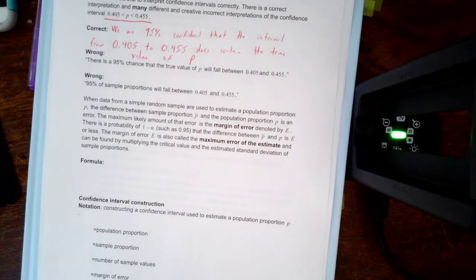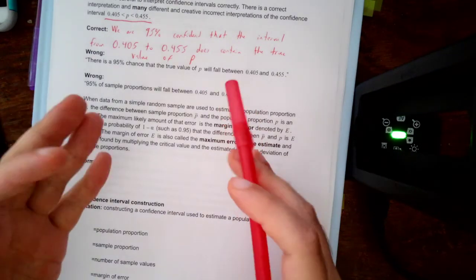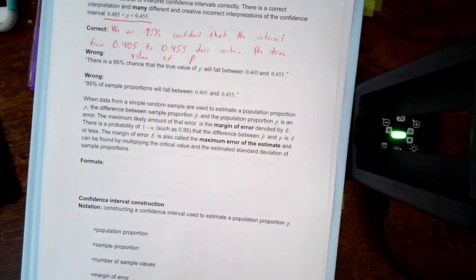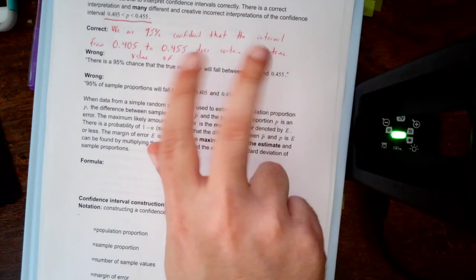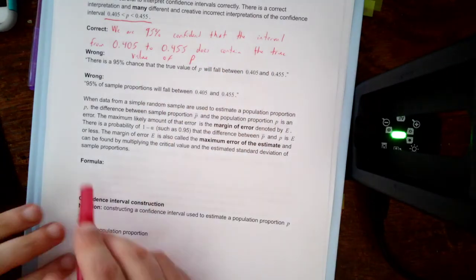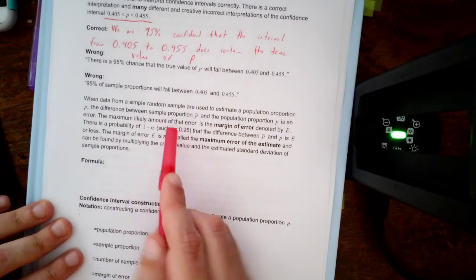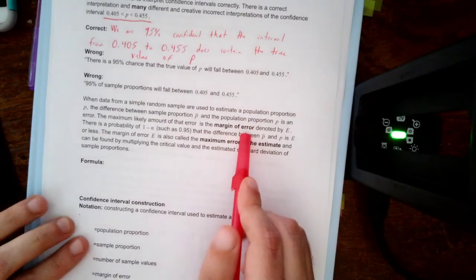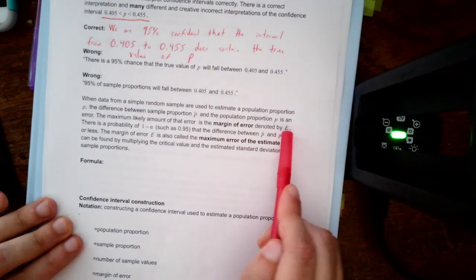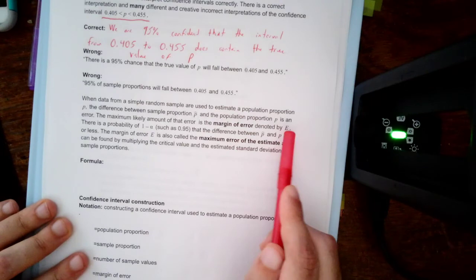That's just how grouping works, right? If you take a group of people, they're not likely going to have exactly the same values as the whole population does. It'll probably be close, but there might be a little bit of error. The maximum amount of error is the margin of error. And we use the letter E for the margin of error.